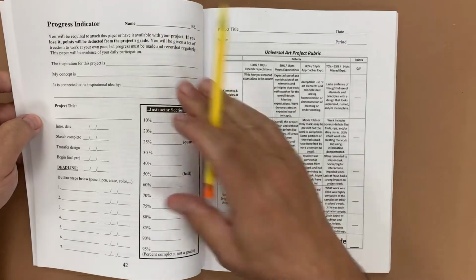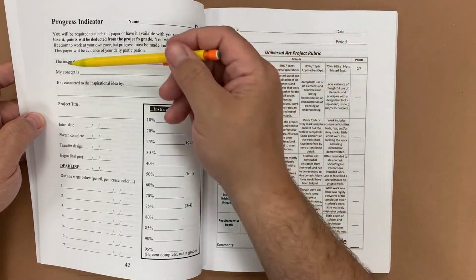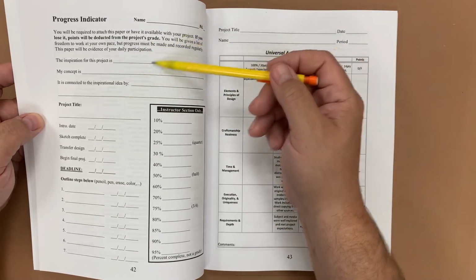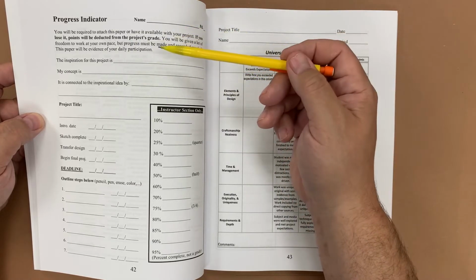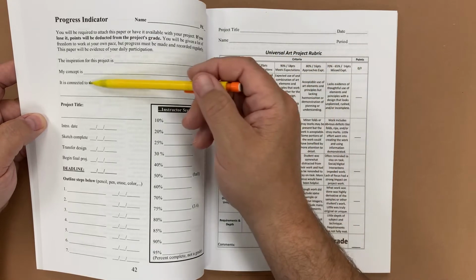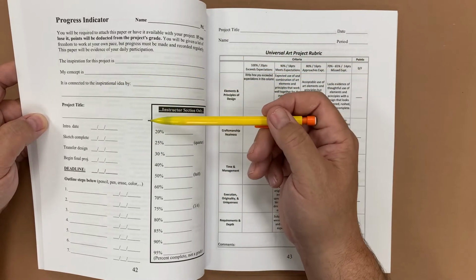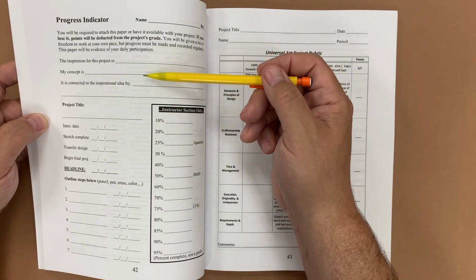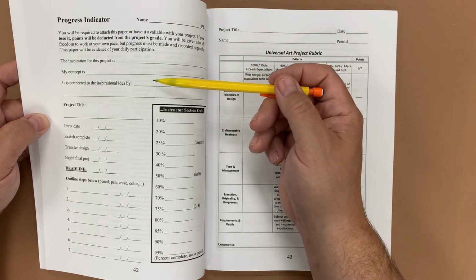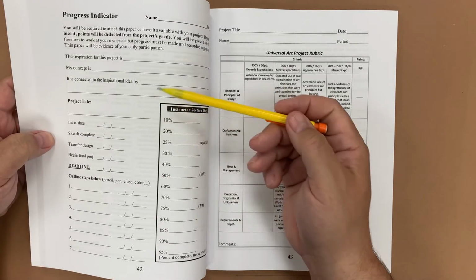So as your students are working, they would be bringing over some information. So the inspiration for this particular project is, whether it was Renaissance or a contemporary artist. My concept is, so what is their basic idea? And it is connected to the inspirational idea by, and then they would write down how is it that their Da Vinci inspired project is connected to their invention, exploration project. So that would be written in here. Give it a title, though the title could change.